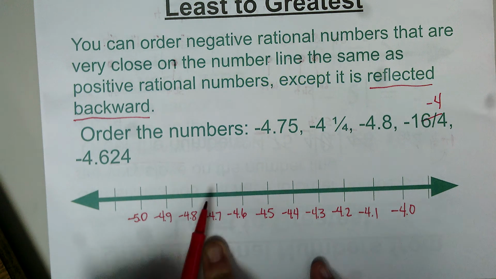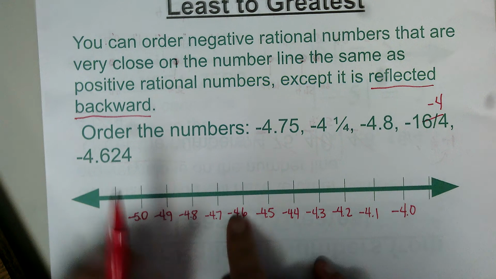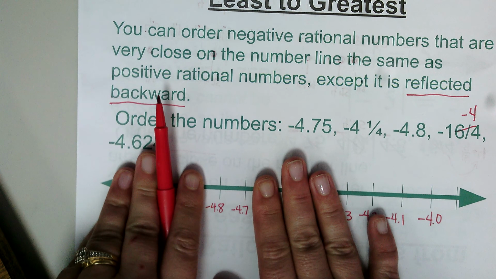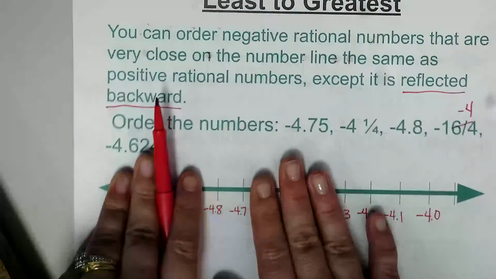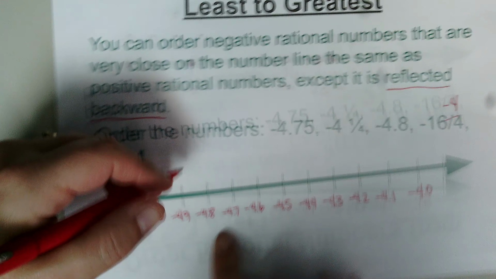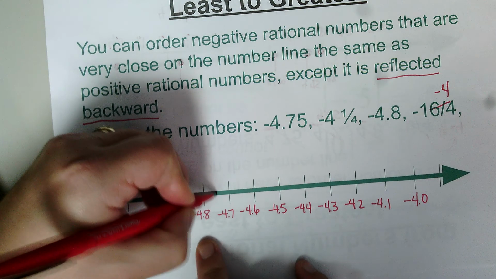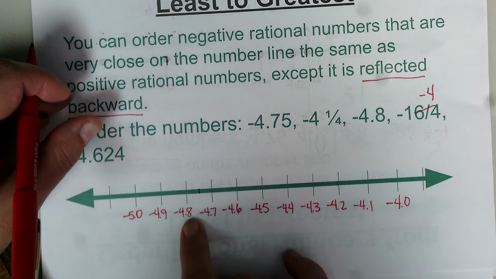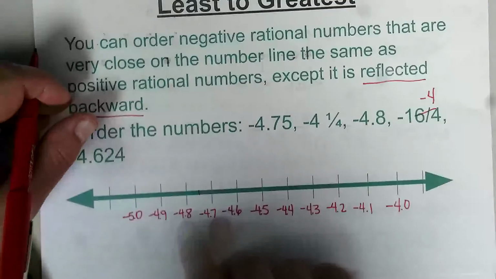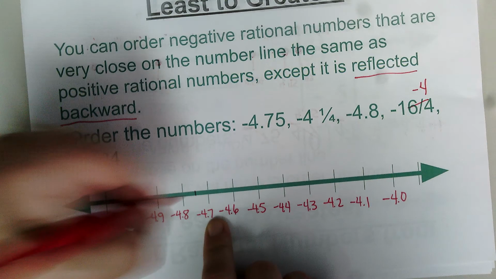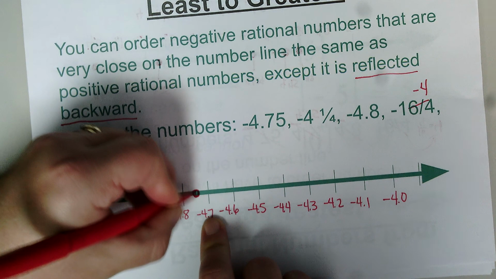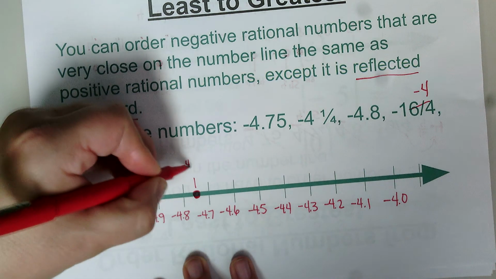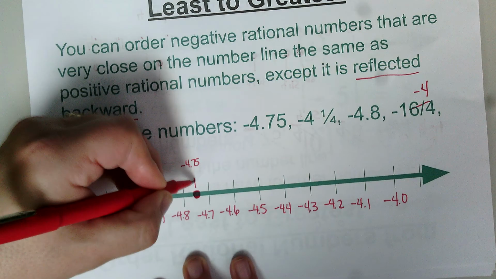So don't make that mistake. Remember, it's backwards. So you're actually looking in between this spot right here, -4.7 and -4.8. So I'm going to say that 75 hundredths is going to be halfway between, because it's negative 4.7 and negative 4.8, 70 and 80. Seventy-five would be halfway. And so this represents negative 4.75.